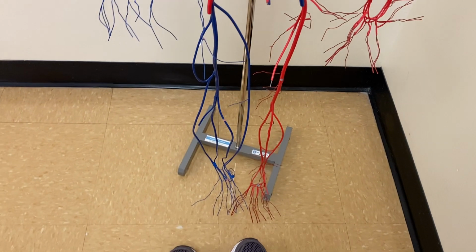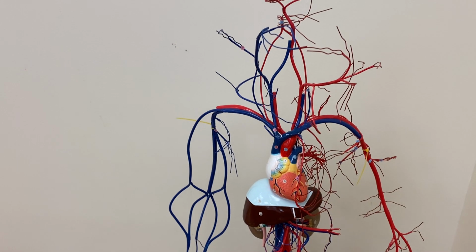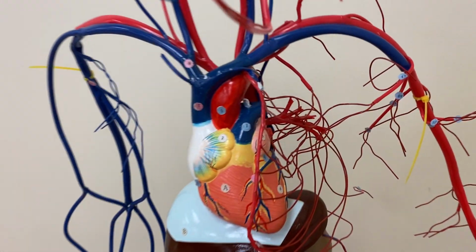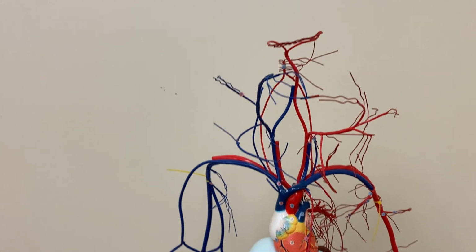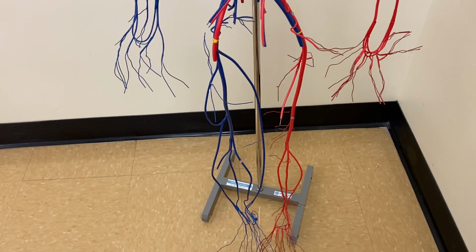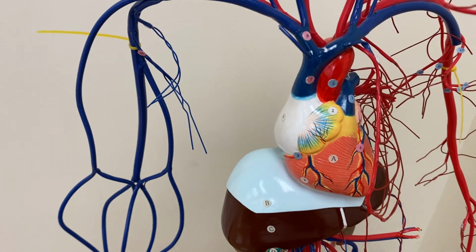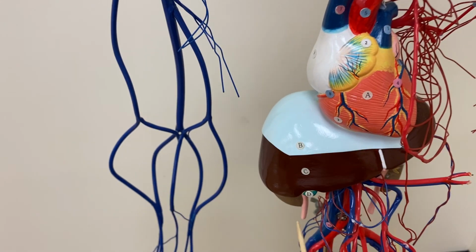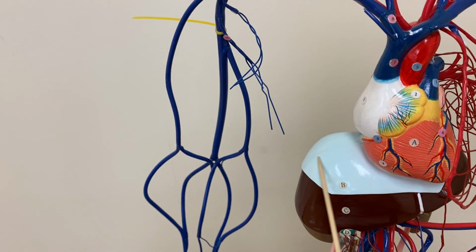For the entire rest of the wire person, we are in, oh look, there's my shoes, hello. We will be in the systemic circuit, so with the exception of the pulmonary circuit that we just looked at, the arteries will be red and the veins will be blue. Okay, so we have the heart, this is the liver, in between is the diaphragm.